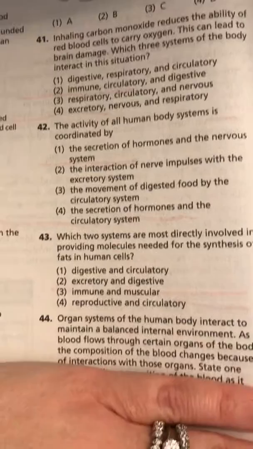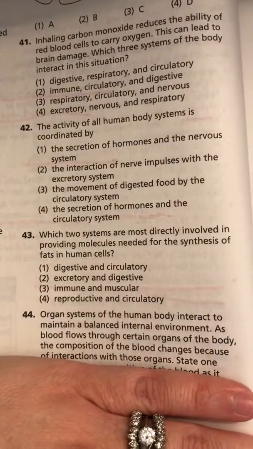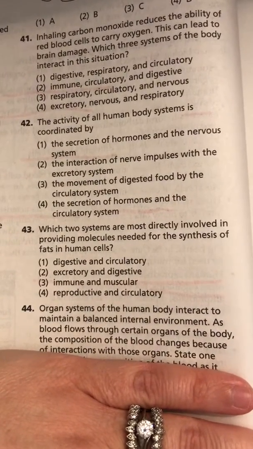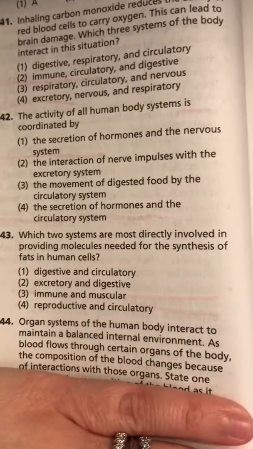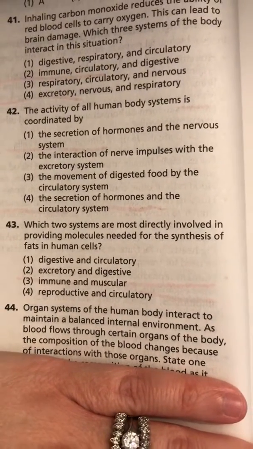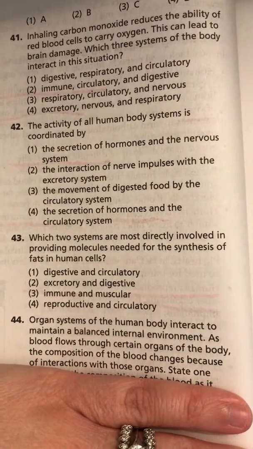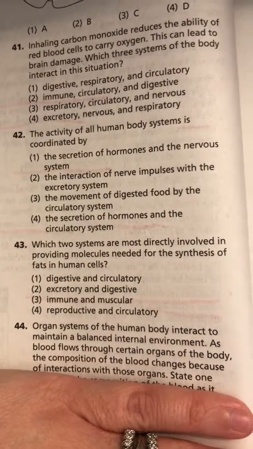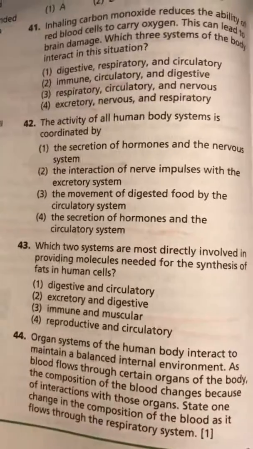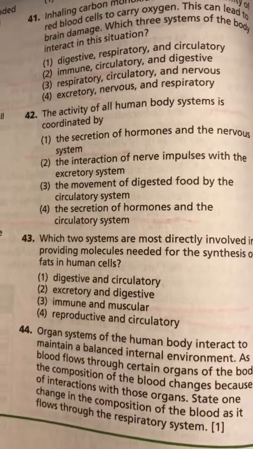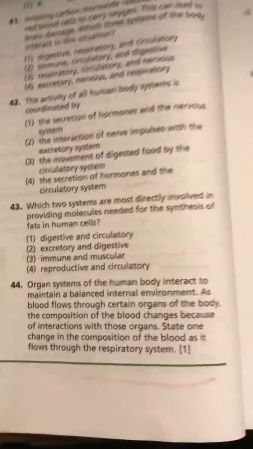Number 42. The activity of all human body systems is coordinated by 1. The secretion of hormones in the nervous system. 2. The interaction of nerve impulses with the excretory system. 3. The movement of digested food by circulatory system. Or 4. The secretion of hormones in circulatory system.